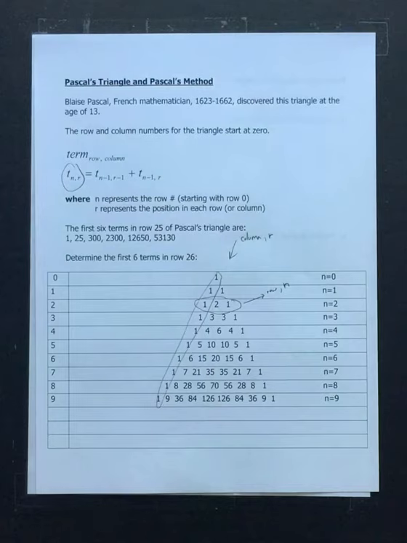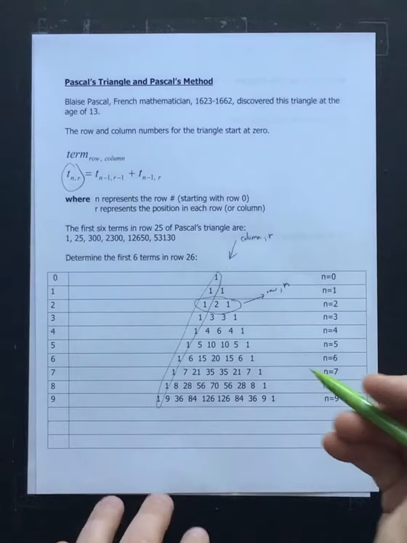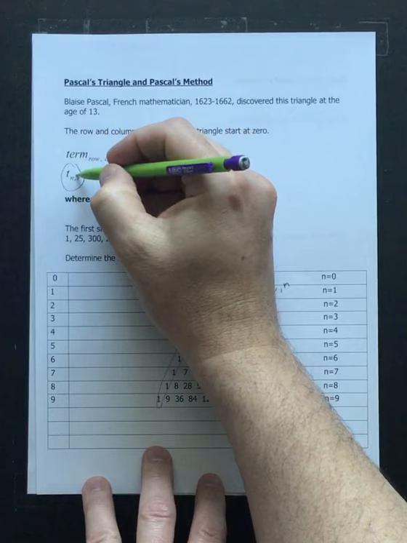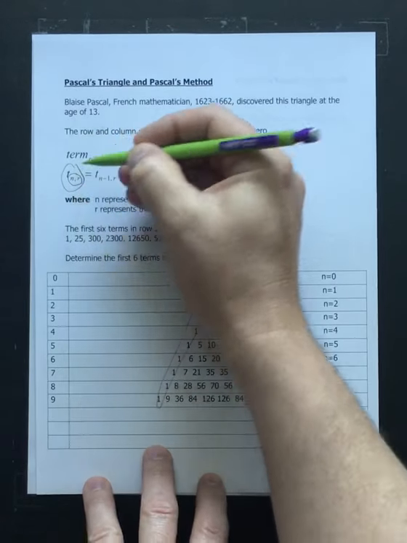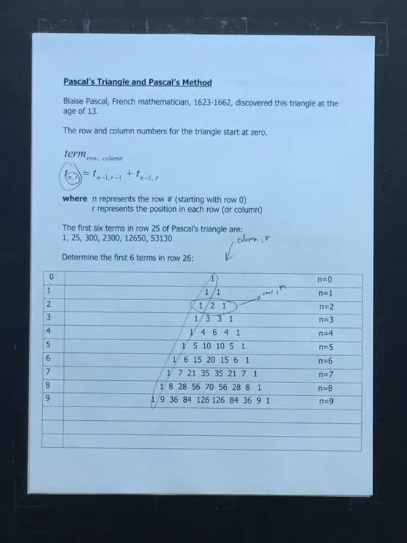We usually use N to describe the number of elements in a set, and R to describe the number of positions that we're going to use, or the number of individuals that we're going to select for a grouping. And that's not lost, so we're going to come back to that idea. What we do is use this to locate a position, and that's really what a term is. A term is a value that's associated with a position in a sequence. The N and the R tell you where it is.